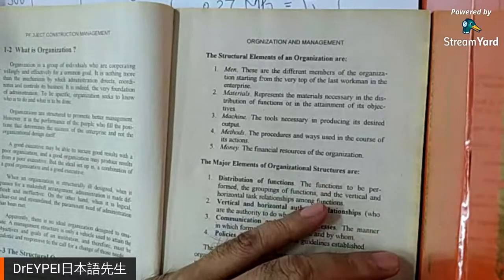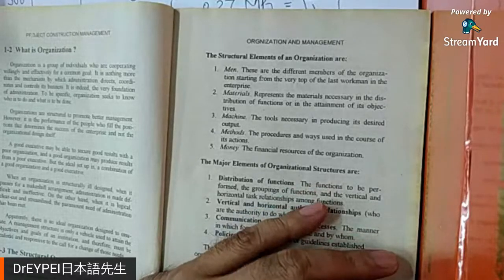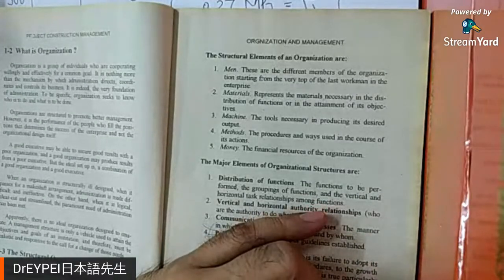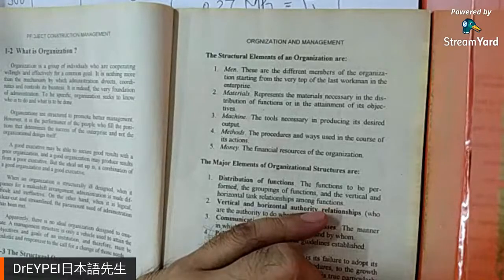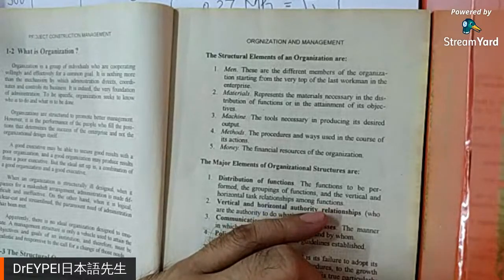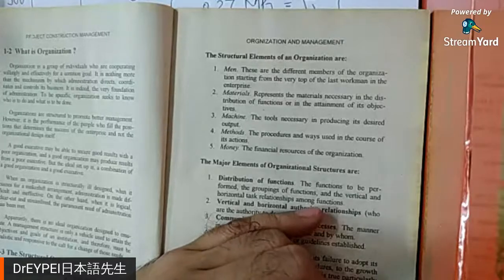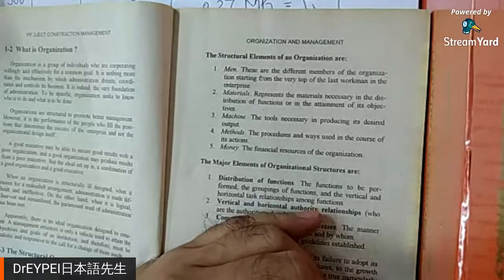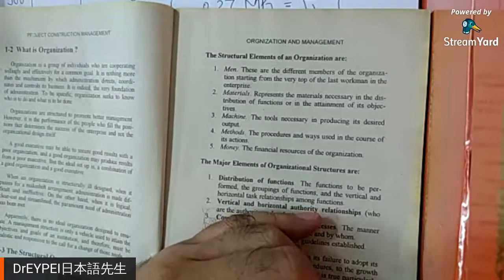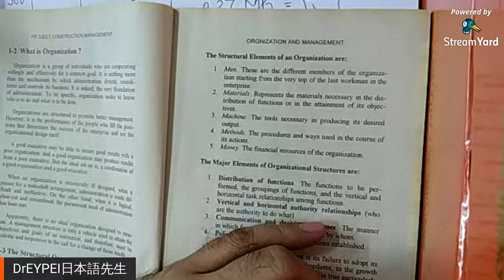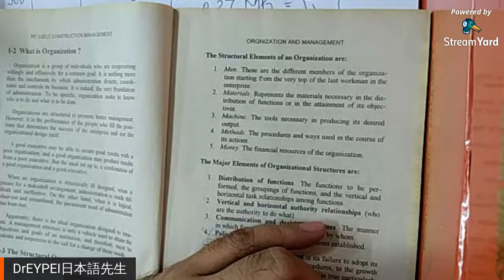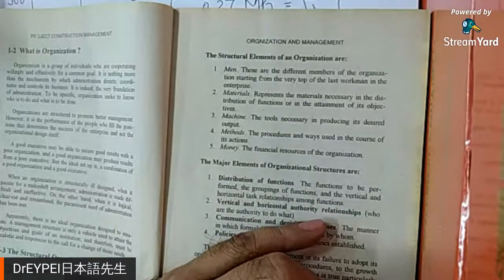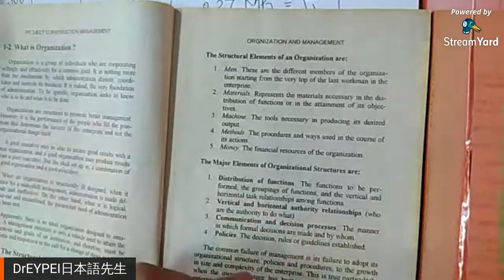Okay. And number 4, methods. How this machine are planned to be used, no, in a particular sequence. No? So those are the method. If the machines are used in a particular sequence in a specific way, we can call that a method, okay, or procedure. No, so they are used in the course of operation. Okay, and then lastly but not the least, money, financial resource of the organization is of course very important.